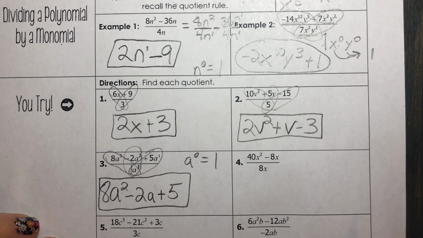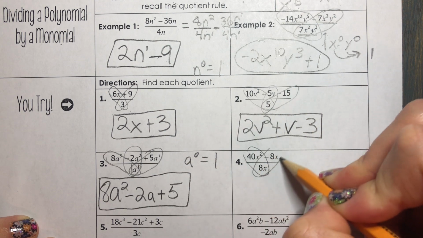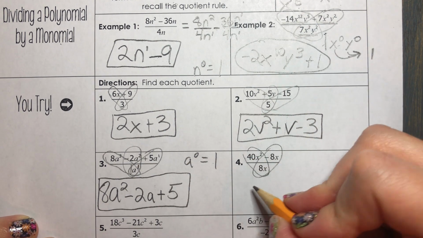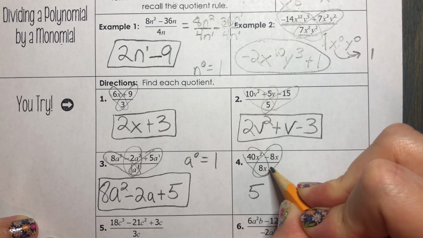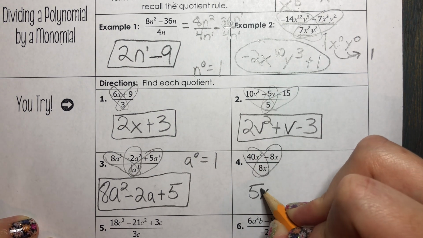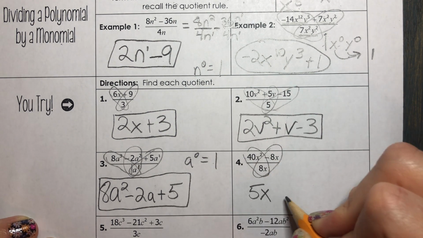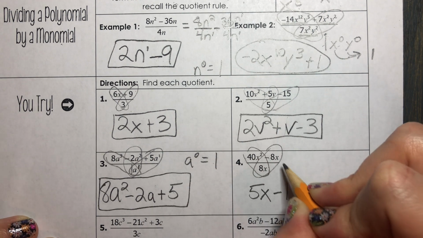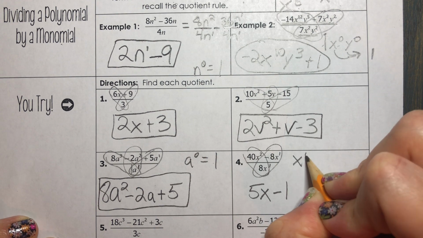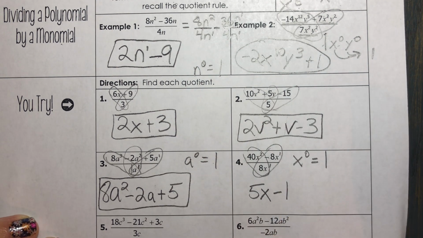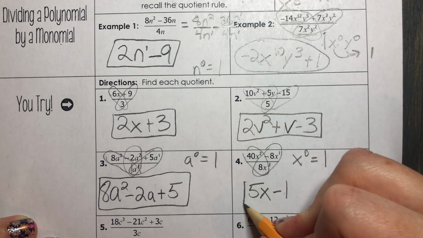Okay, let's go over here to number 4. First thing we're doing is, looks like we've only got 2 things to divide. 40 divided by 8, so that gives us 5. Our exponents for our variable x is a 2, and we're subtracting a 1, so that just gives us x to the first. The last thing is negative 8 divided by 8, which gives you a negative 1. And then again, we've got x to the first minus x to the first. So anything to the 0 power is 1. So 1 times negative 1 keeps it as a negative 1.